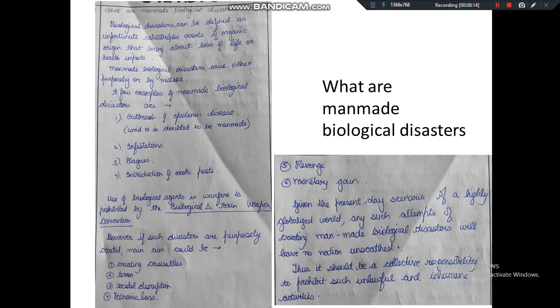So this is an example that given that we are living in such times when the world is highly globalized, we should take collective responsibility to prohibit such unlawful and inhumane activities. So this is just a way of depicting our answer. You can give it in this point-wise manner, or you can give it a better representation. This was just a model answer.